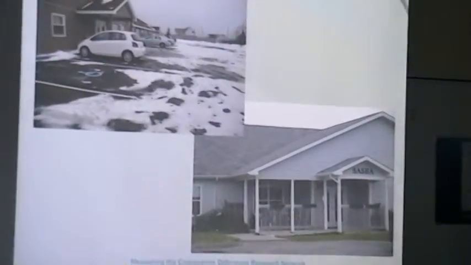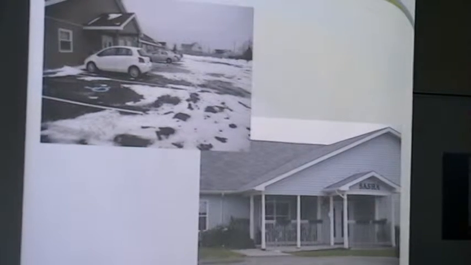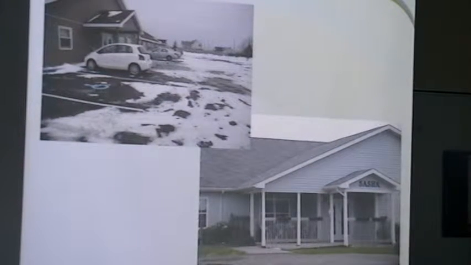So here are two pictures of two of the housing facilities that we studied. The one at the bottom is a nonprofit housing facility for seniors, and the one in the upper corner is the cooperative housing facility. As you can see, it's colder in Cape Breton than it is in Montreal, taken in wintertime.